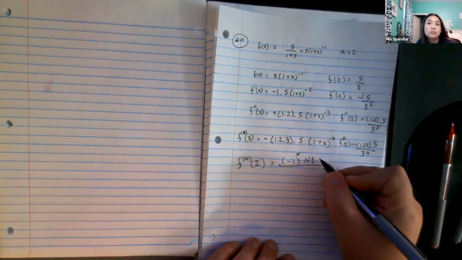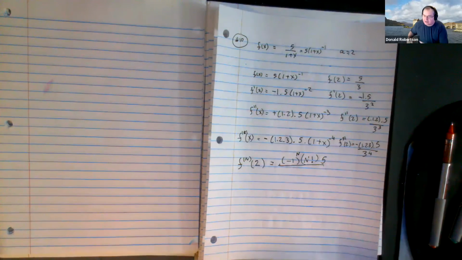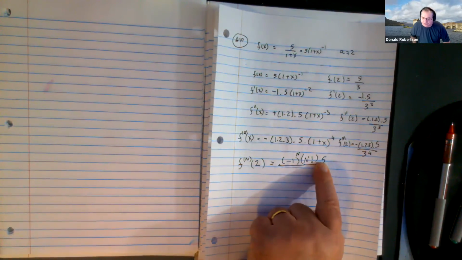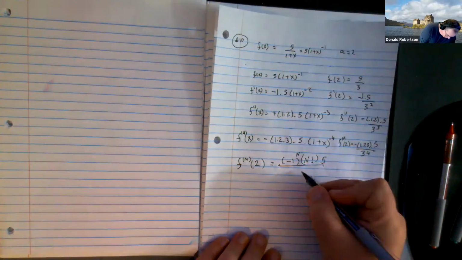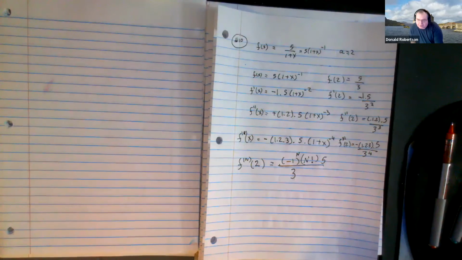Now, there's an awkward 5 that never changes, right? It's 5 all the way through. So I'm putting a little bracket around that just to emphasize it, and I'm sticking the 5 there. And on the bottom, I've got a power. If the third derivative gets me 4 and the second derivative gets me 3, shouldn't the nth derivative get me n plus 1?